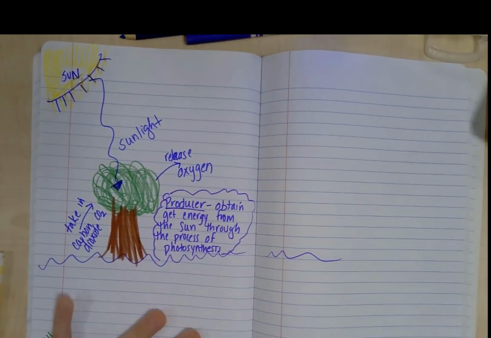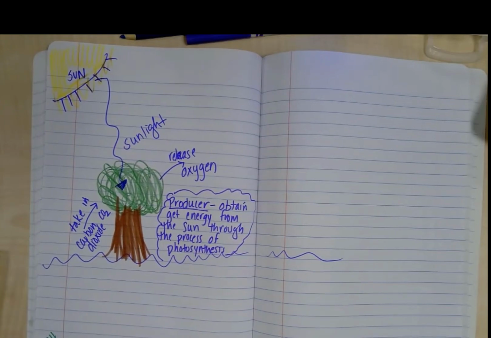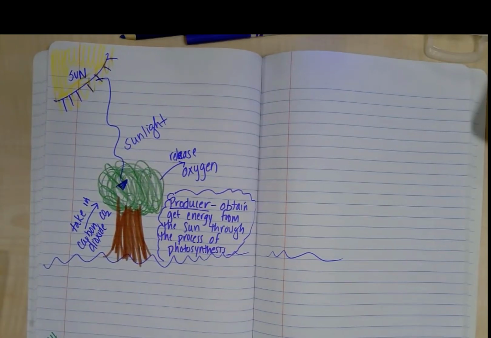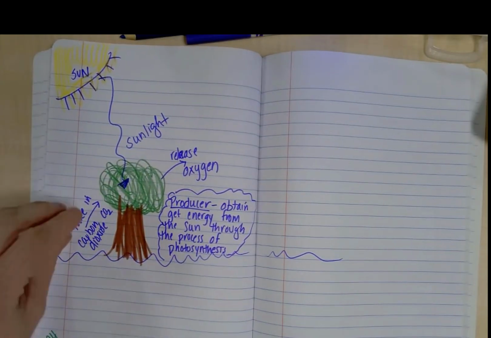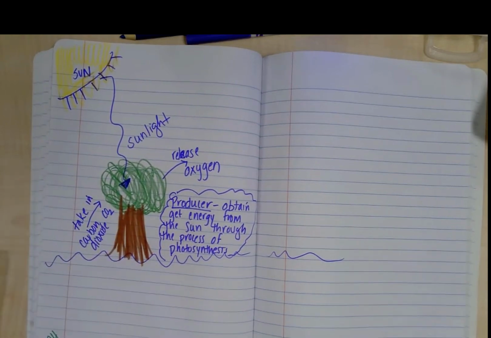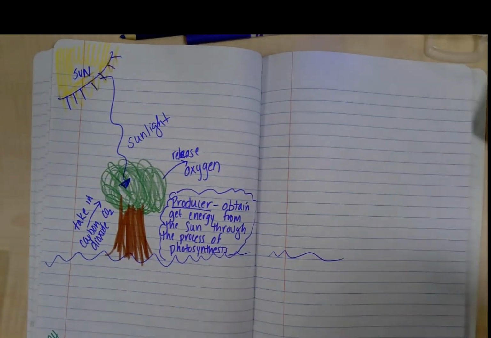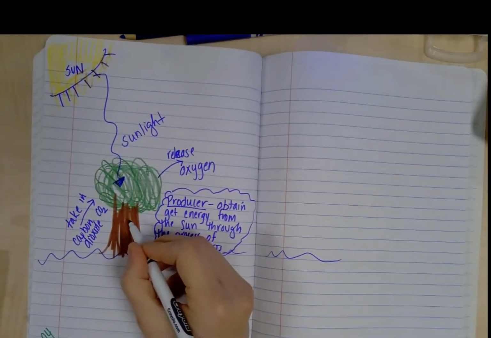So a producer obtains or gets energy from the sun through the process of photosynthesis. So that's them taking in sunlight, taking in carbon dioxide, and releasing oxygen. And so if we're talking about our energy flow, well, it starts with the sun, and then we know it goes down into the trees.